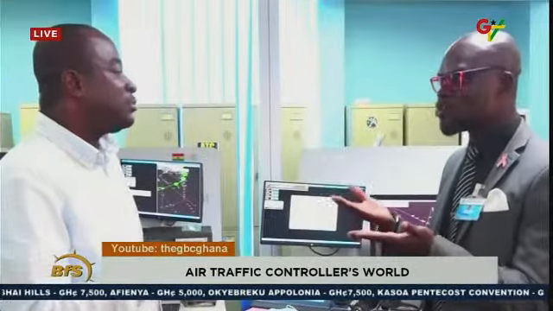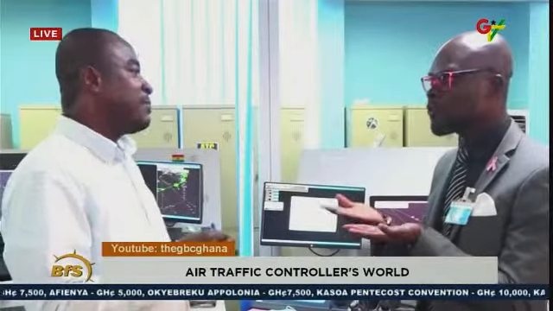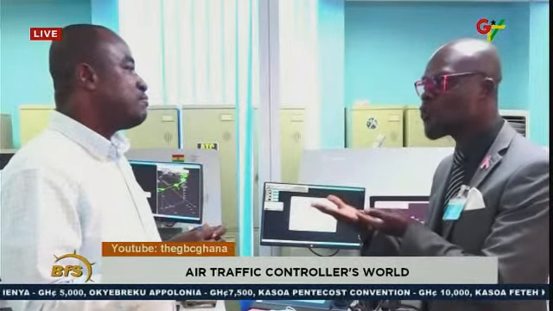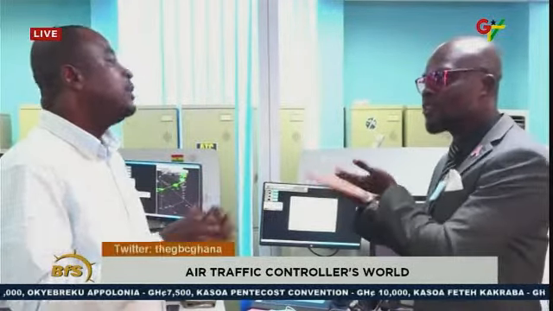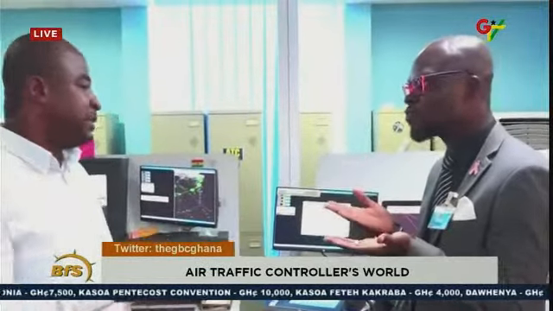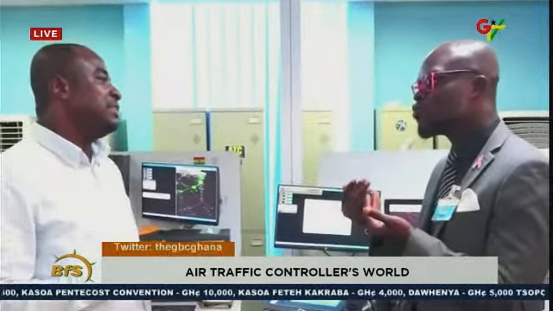Right. That means you all operate on different frequencies. So if you're in Togo airspace, they have a different frequency. And then Ghana, Nigeria, we all have different frequencies. And so at every point, the moment pilots cross over your airspace, they have to switch over to the next airspace frequency in order to engage any communications.